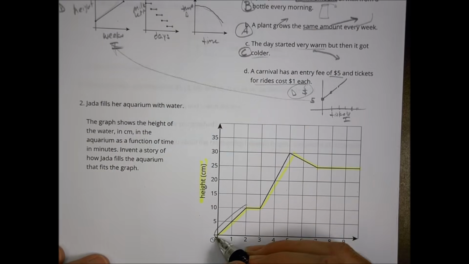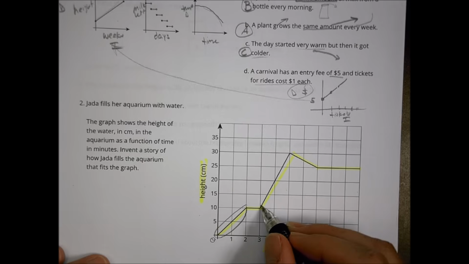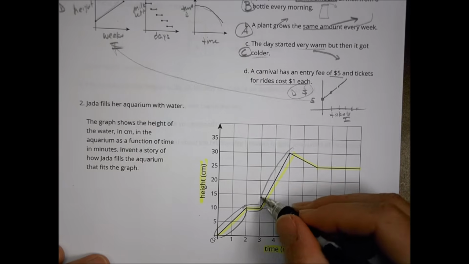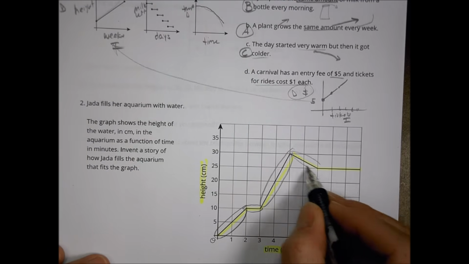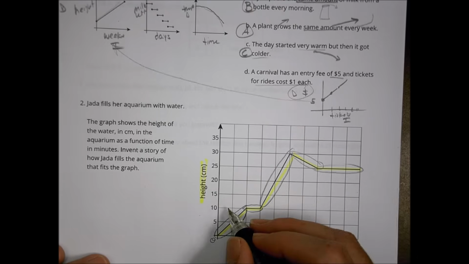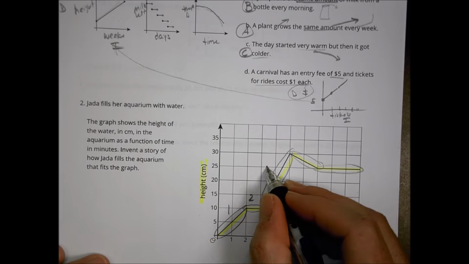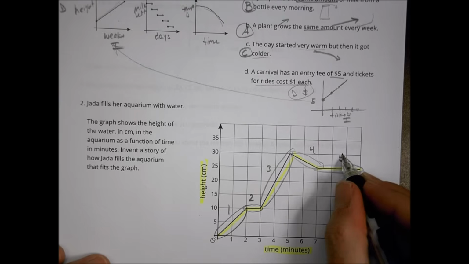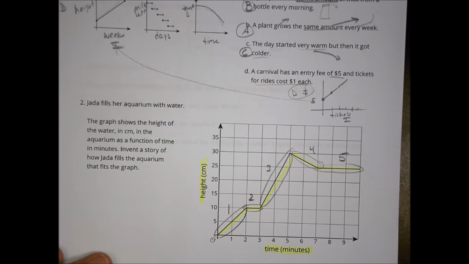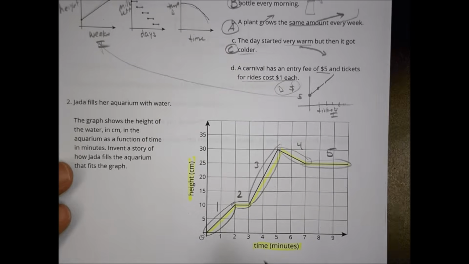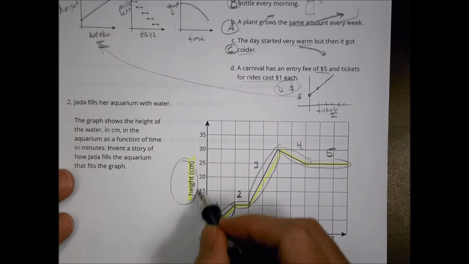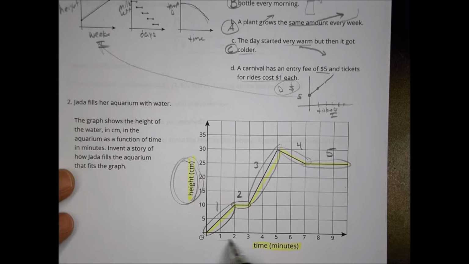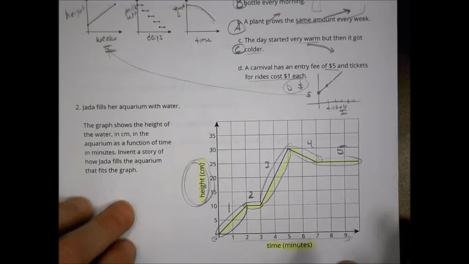So your job is to tell a story about what's happening in each of these places. Your story should talk about that place, this place, and the drop, and there. So you should actually have 1, 2, 3, 4, 5 parts to your story. I'm not going to write one here. That's for you to be creative about and make up a story of what's happening with the height of water, the amount of water in the aquarium over time. Okay, so I'm going to move to the next section.